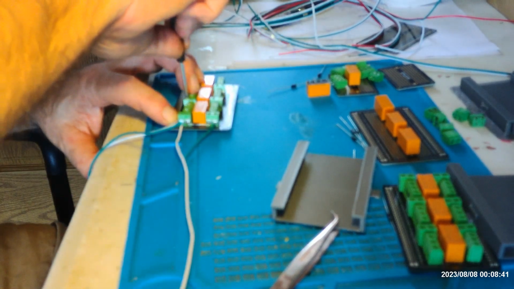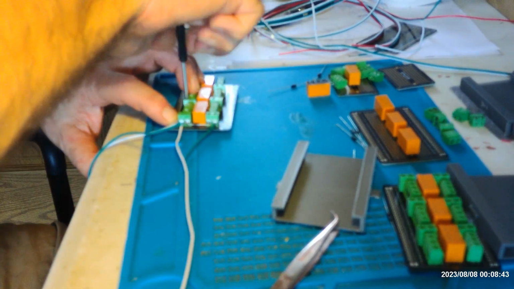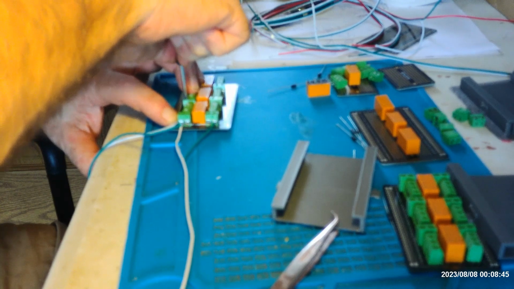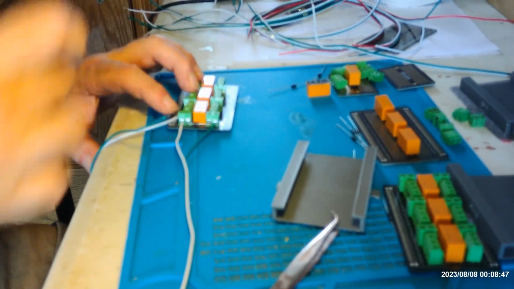Excuse me. White wire there, and the green wire.